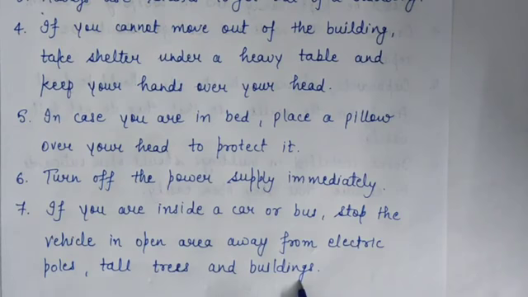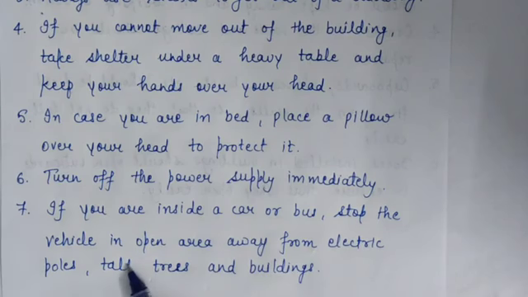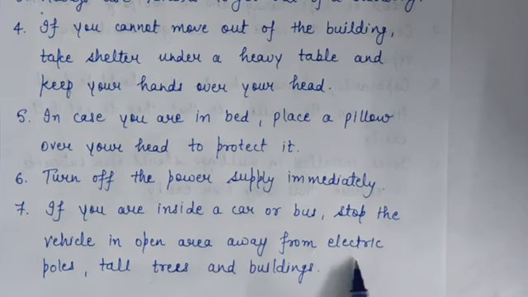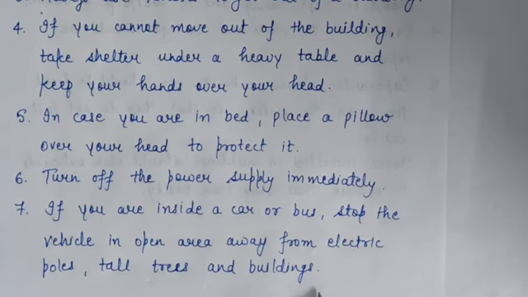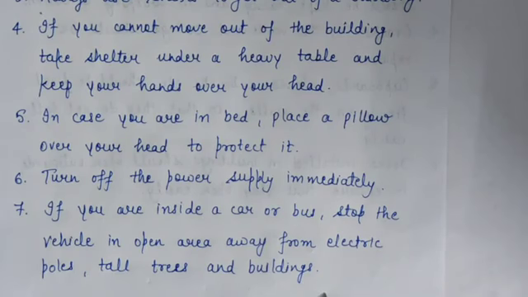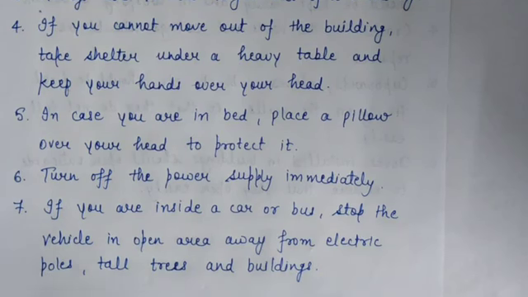That's why stop the vehicle in an area which is away from electric poles, tall trees and buildings. So these are some steps which protect you from an earthquake. Okay. So follow these steps.